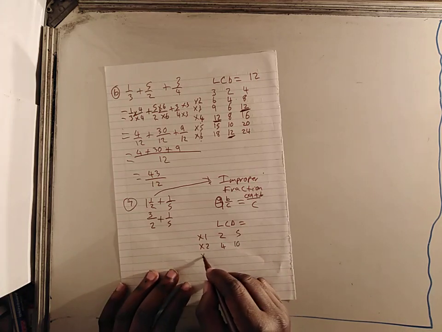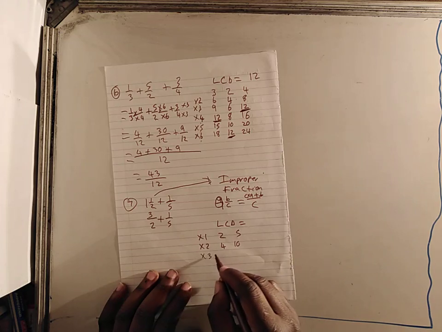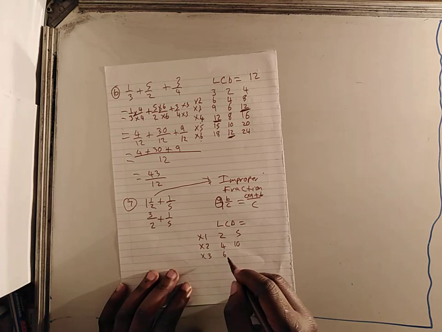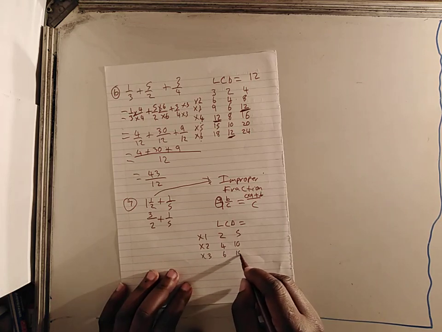Okay. Times 3, 3 times 2 is 6, and then 3 times 5 is 15.